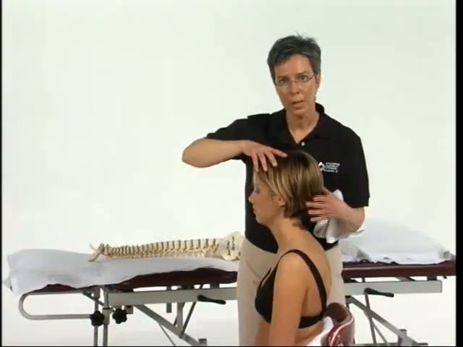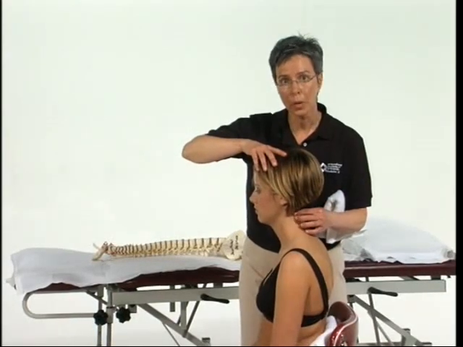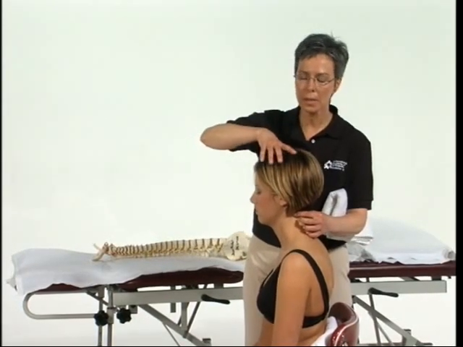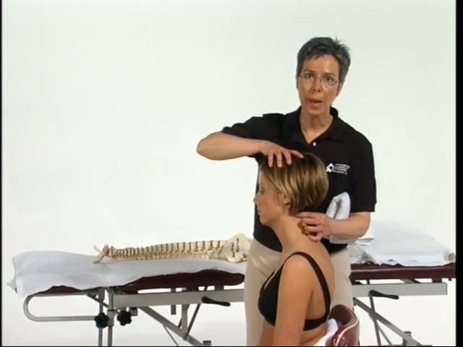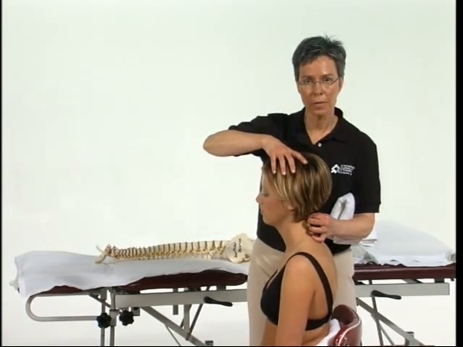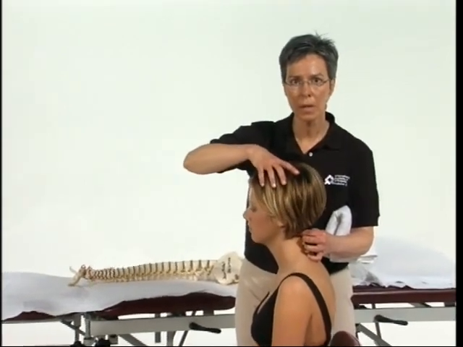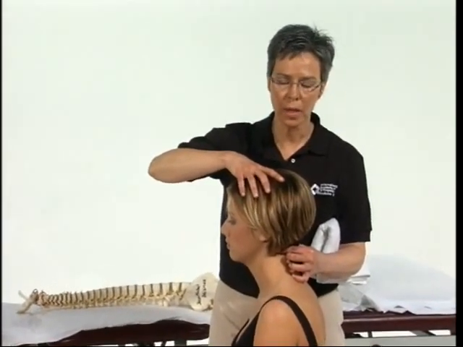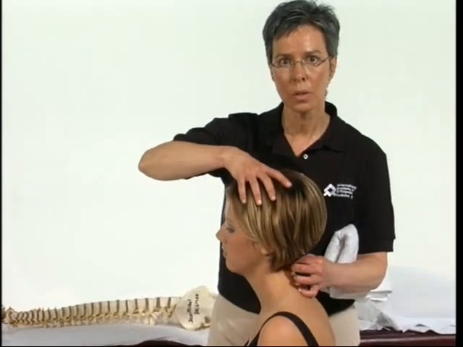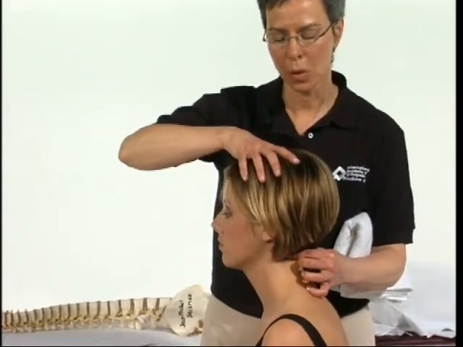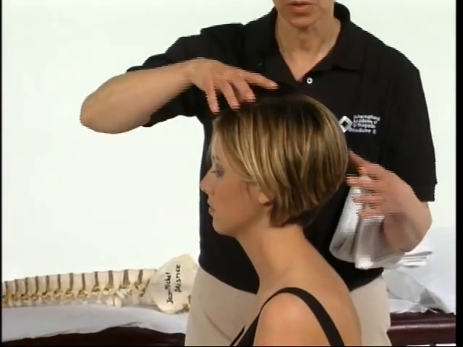So for the first part of the test, I'm simply going to locate C2 spinous process, side bend, right and left, and in so doing, I ensure that I can feel the spinous process moving opposite to the side to which I'm side bending. So I ensure that there's movement of C2.